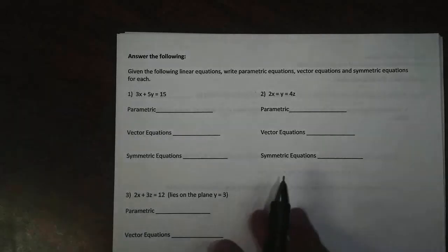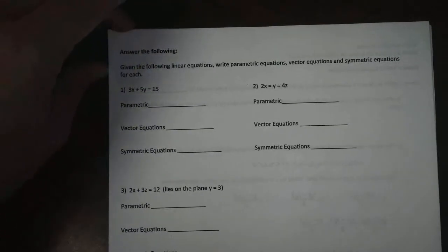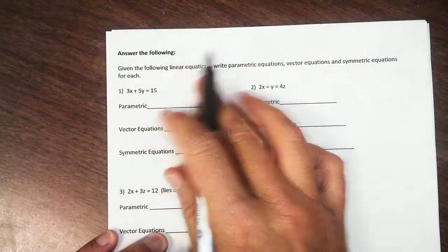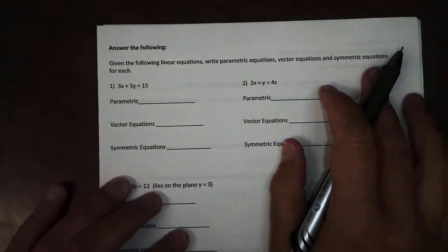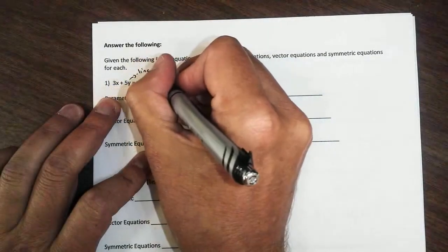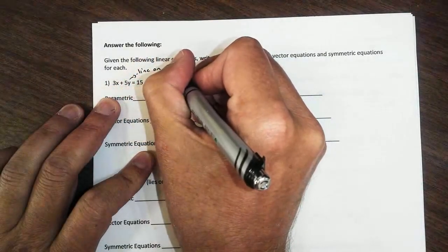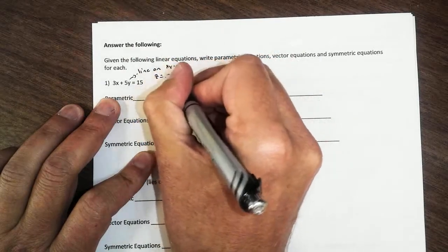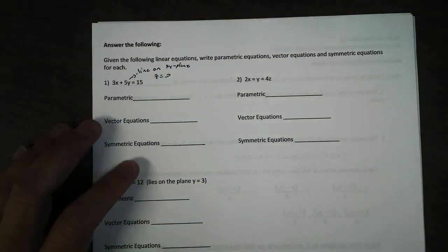Hey, welcome back. So we're going to continue our review of writing vector equations of a line, but we're going to talk about how to write them all: linear, parametric, vector and symmetric lines. So if we look at the first one, this is our rectangular equation. This is a linear equation. Matter of fact, we already know that this is a line on the xy plane. And we know that's on the xy plane because z is 0. We're going to talk about that in just a few moments.